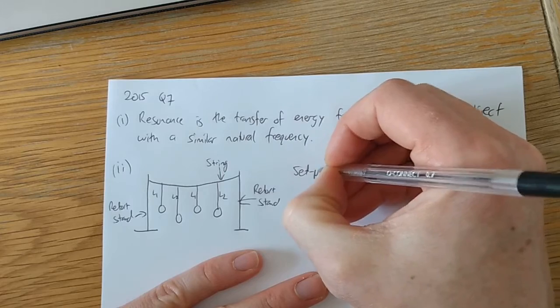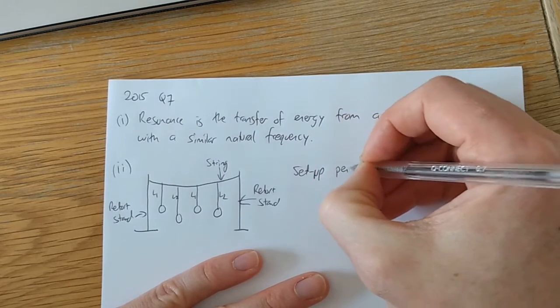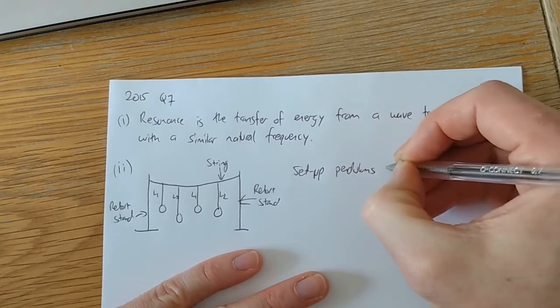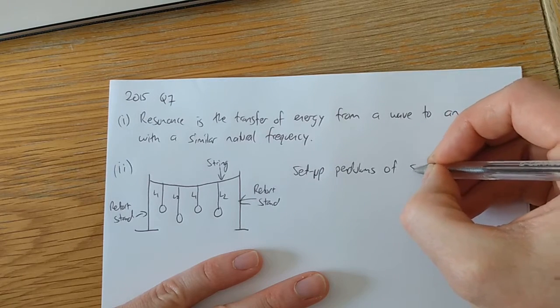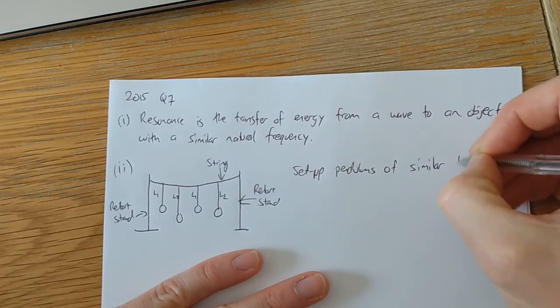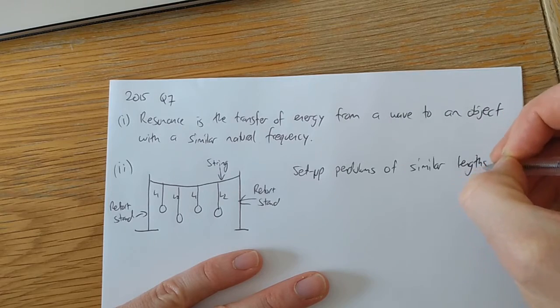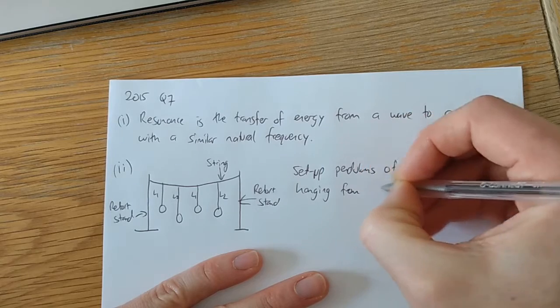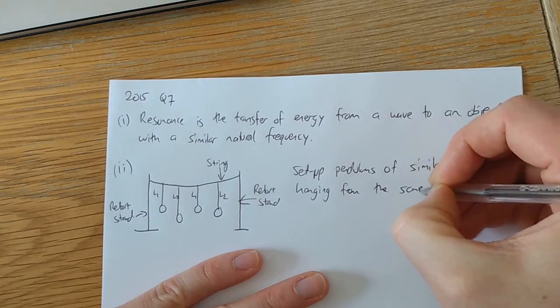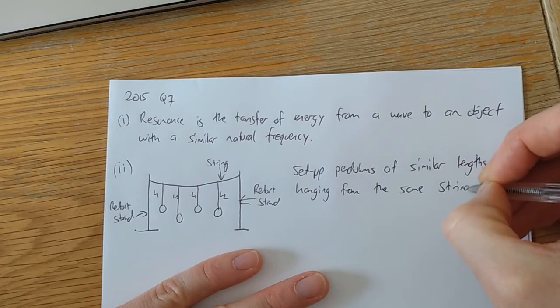And then we say set up pendulums of, let's just go with similar lengths, hanging from the same string.